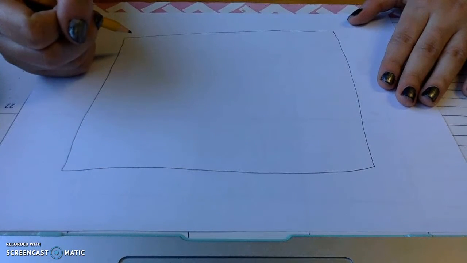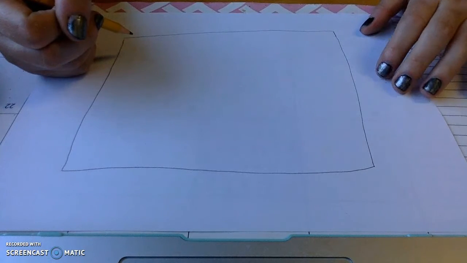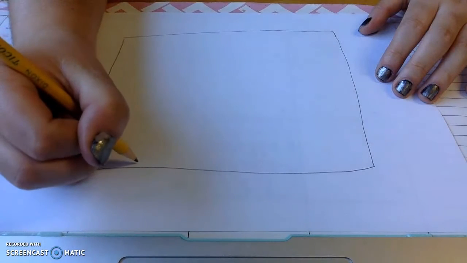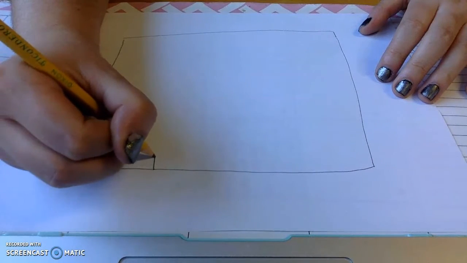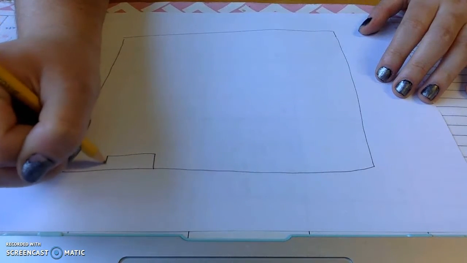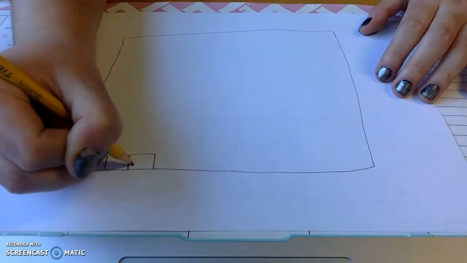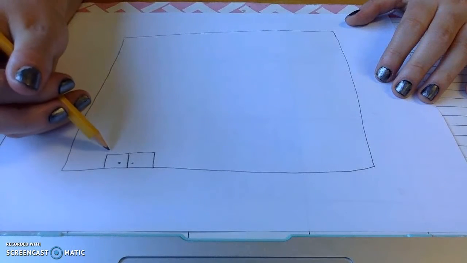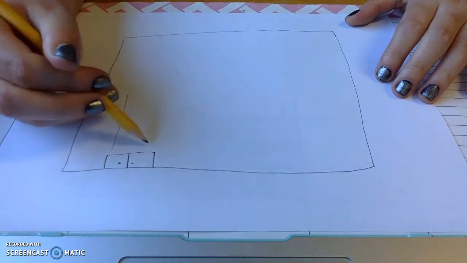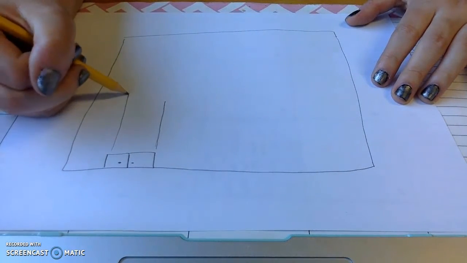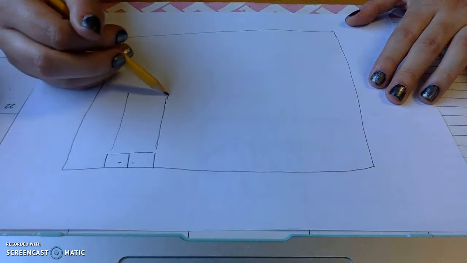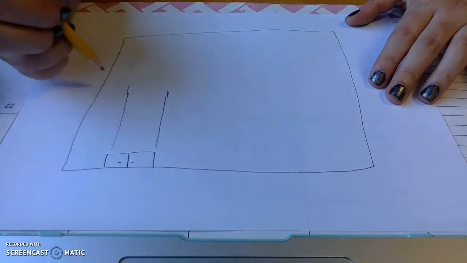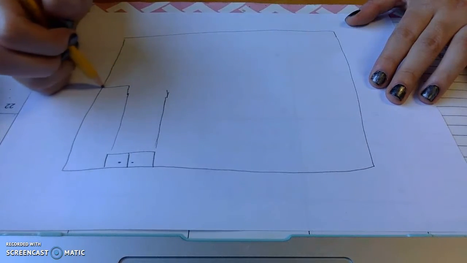What I'm going to do is start by thinking about the different rooms. I'm just going to start drawing the layout. So this right here, this is my front door. So I'm going to draw my front door like this. We have a hallway that goes this way right by the front door. So I'm going to draw a hallway. The hallway leads to the kitchen. So this is our kitchen right here.